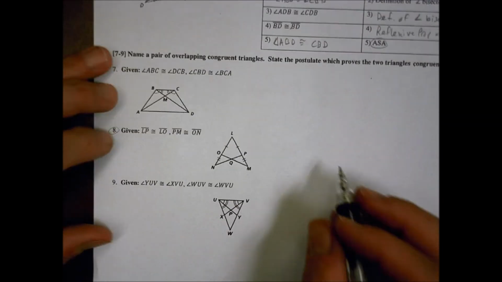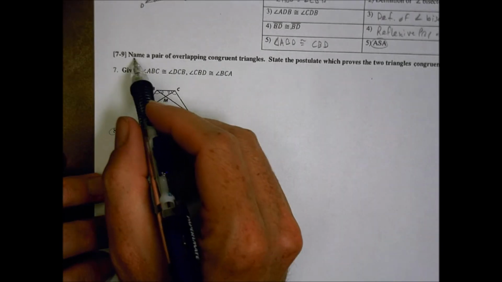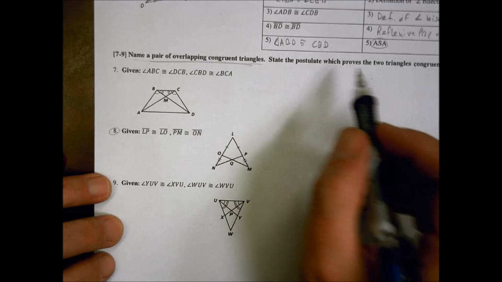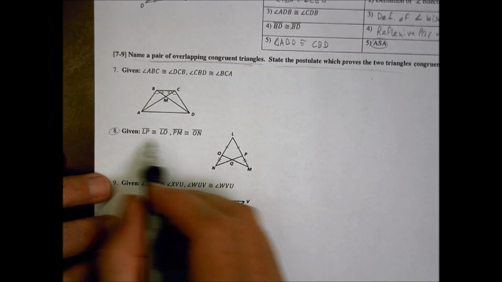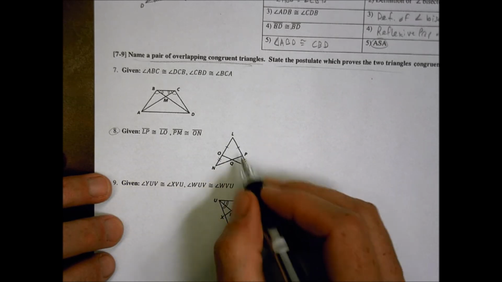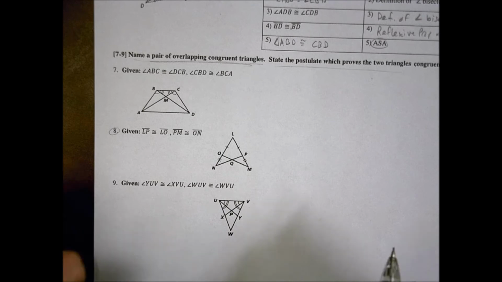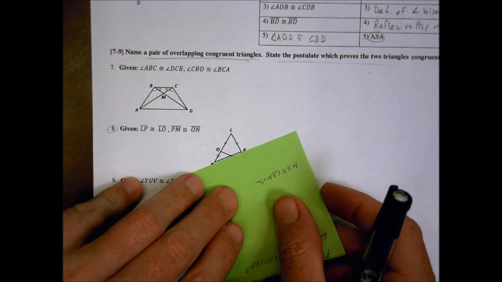Looking down below at the next part here, I believe what they're asking you to do, it says to first name a pair of overlapping congruent triangles and then say why that's the case. So let's say I was looking at number 8, for example. Number 8 shows me that I have some equal parts here. And so it might help if you kind of cover up something. Maybe you use like a post-it or something like this. And so I'll cover it up and I can say, well, that's a triangle right there.